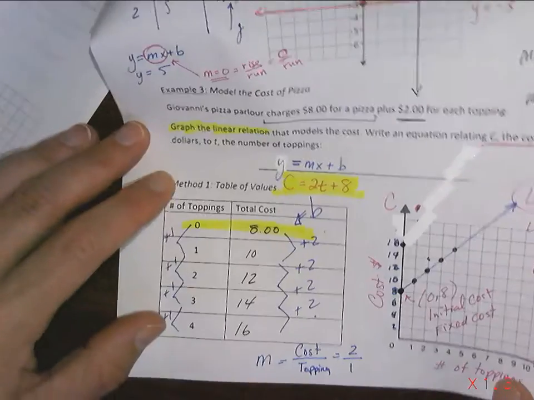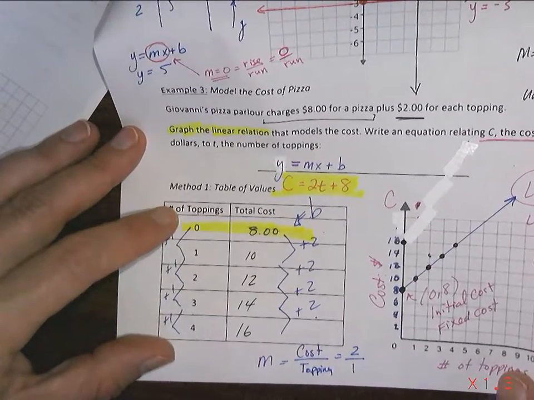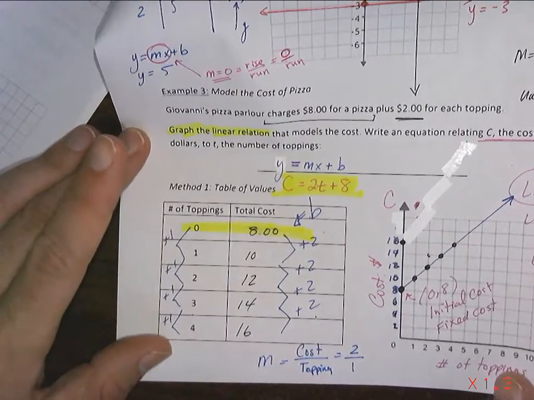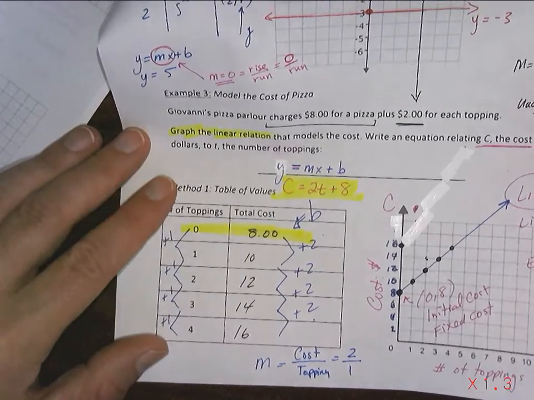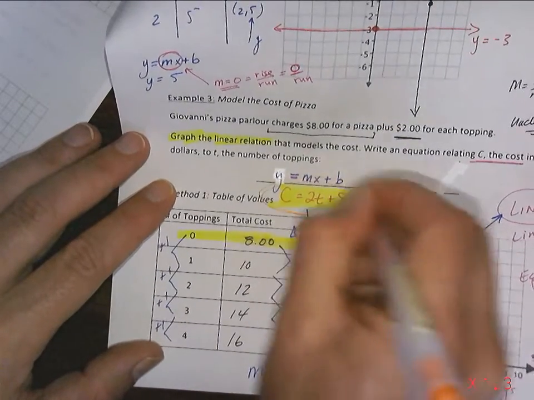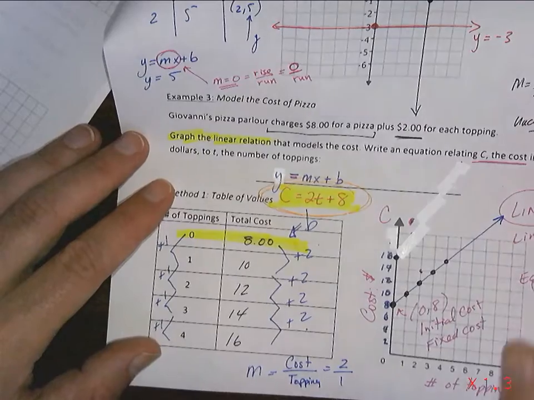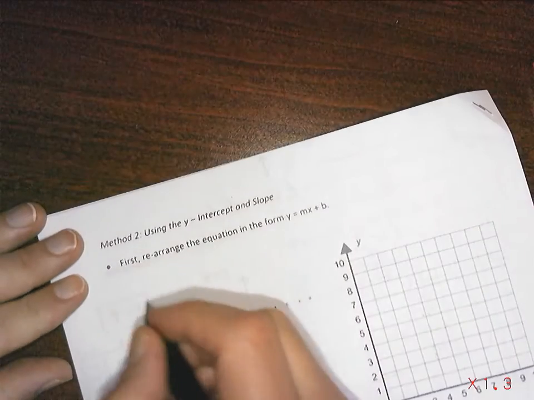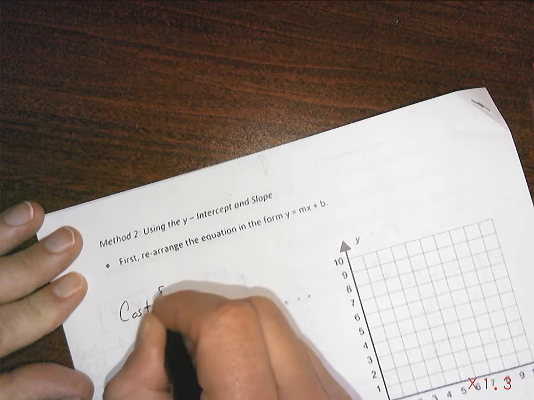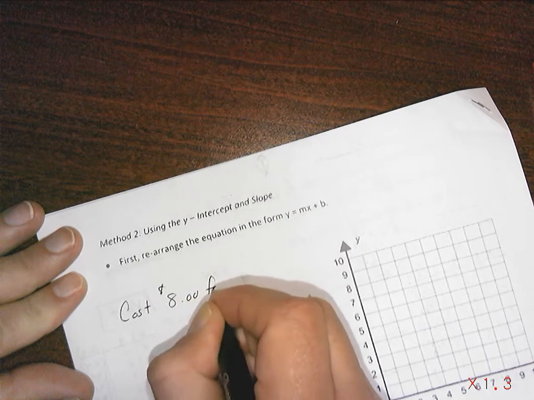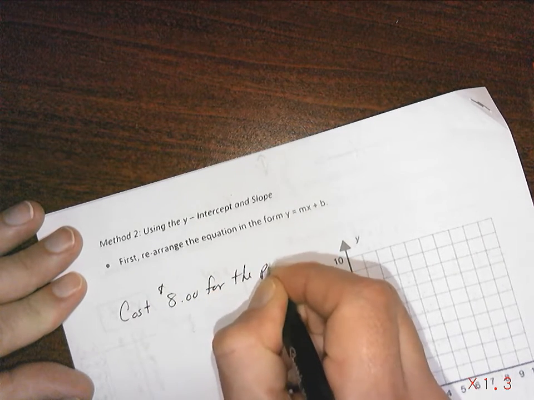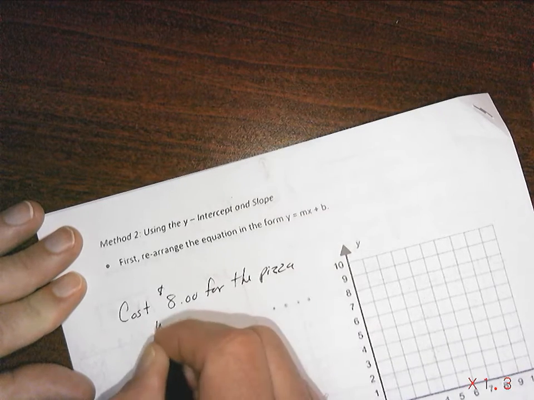Okay, so we used a table of values to be able to graph this. They now want me to use the slope y-intercept, which means I need to use my equation. So, remember what we have here. We've got good old Giovanni, and he's charging you a cost that is $8 for the pizza with no toppings.